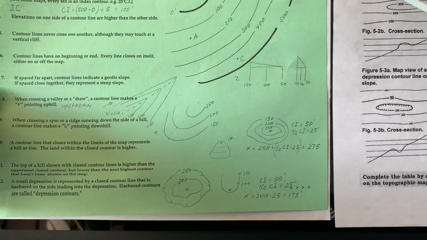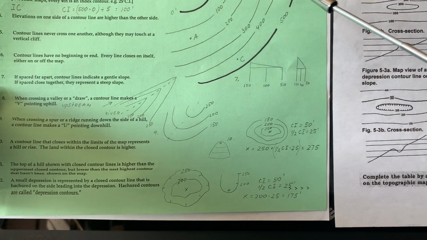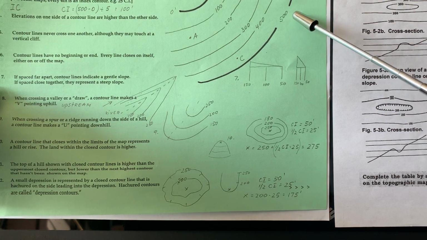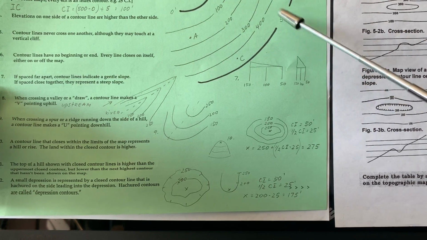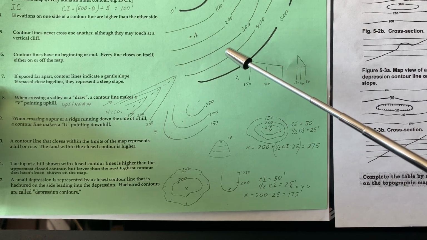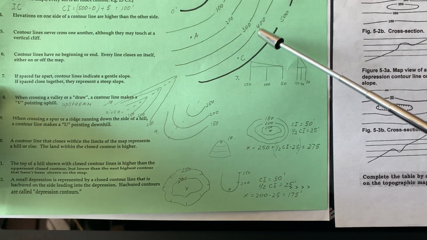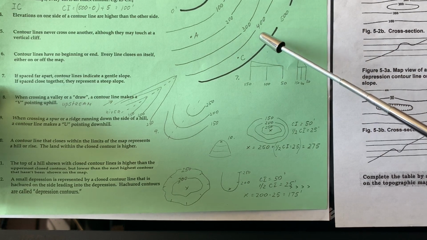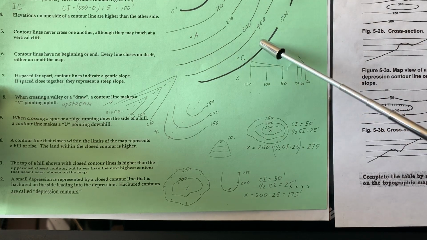If they don't step on a line, we definitely have to use half a contour. So for example, let's see the elevation for C. 500 is the closest line here. This way the numbers are decreasing, which means that we have to subtract from 500 half a contour to find the elevation for C. The contour interval here is 100. Half a contour will be 50. 500 minus 50 is 450, so this will be the elevation for C.